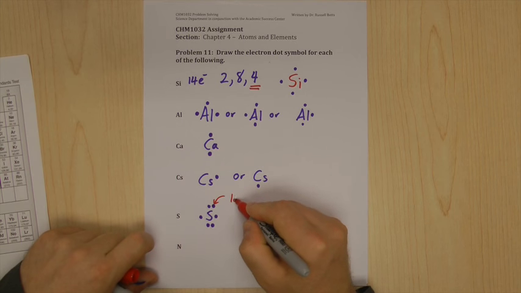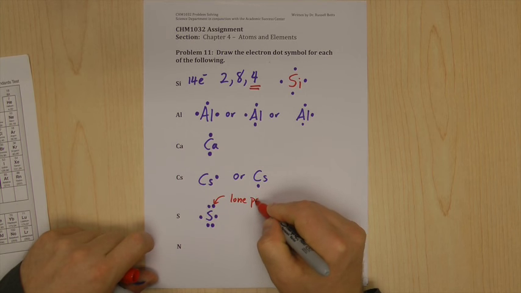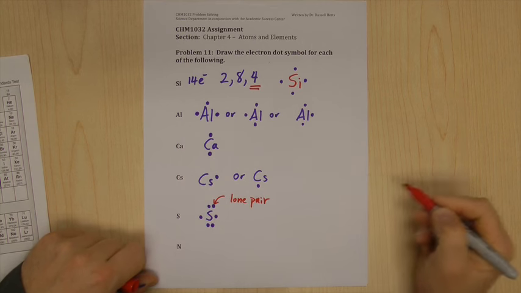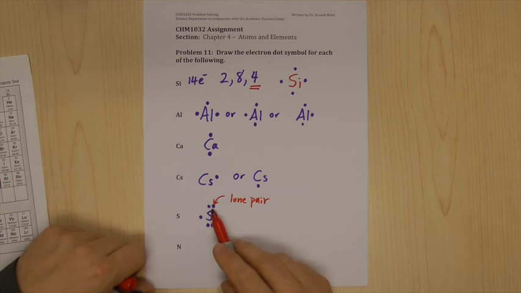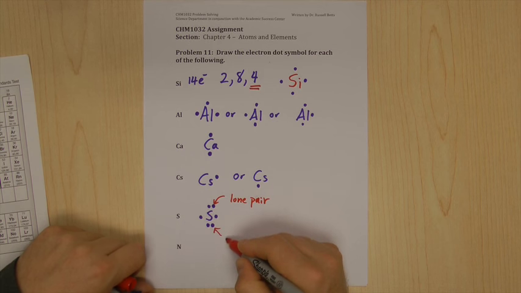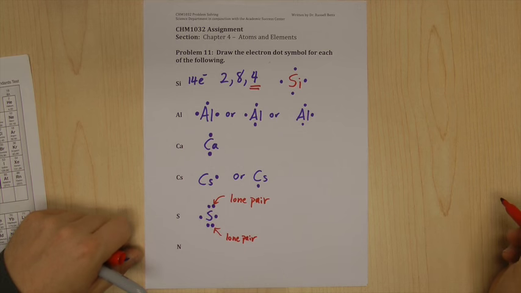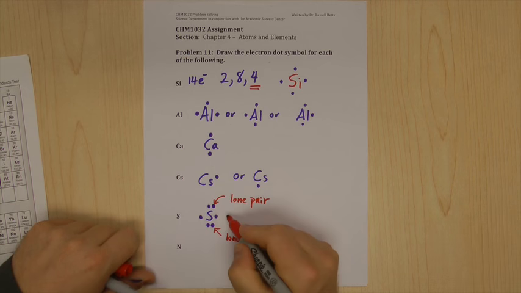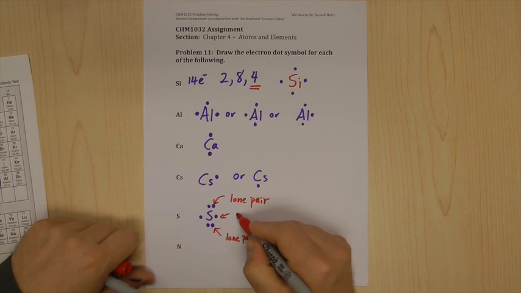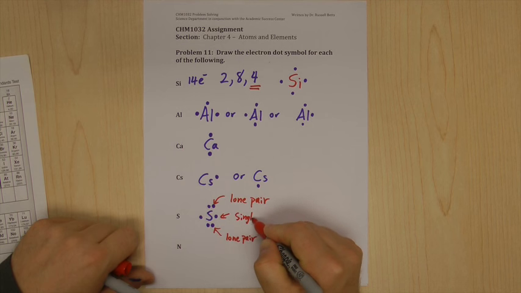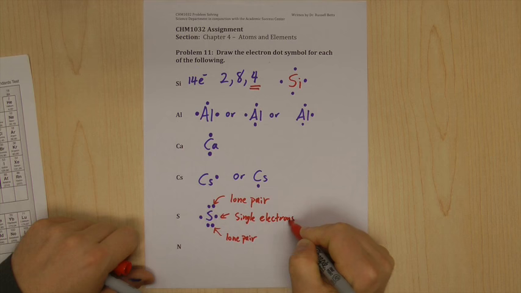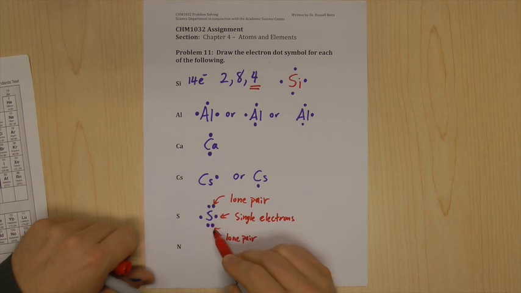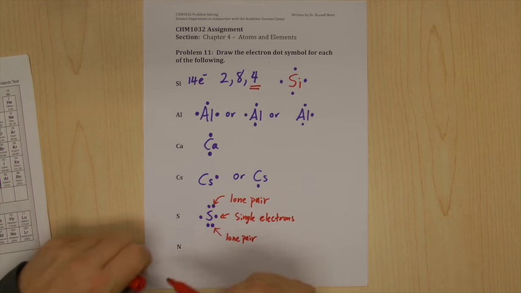That is called a lone pair. Okay? Whenever the elements double up on one side of the element, say for example here or here, that's also a lone pair. Those are known as lone pairs. These are called single electrons. These are lone pairs, single electrons.